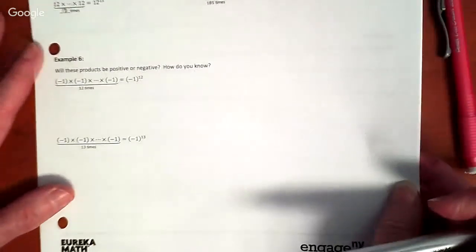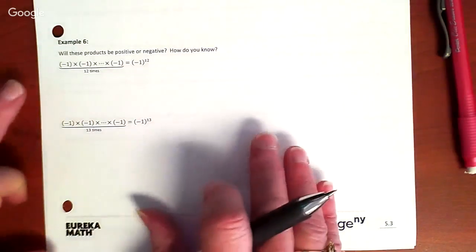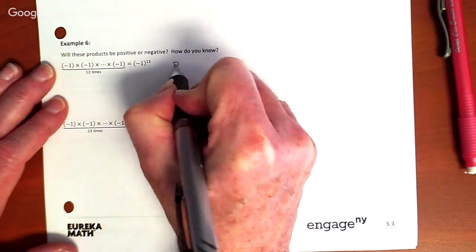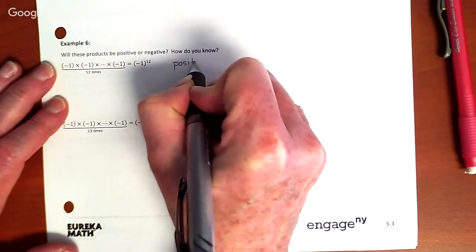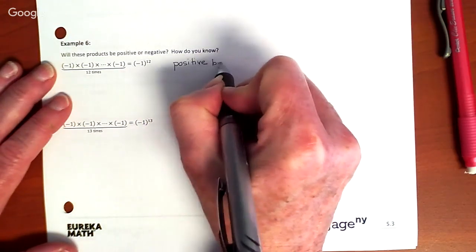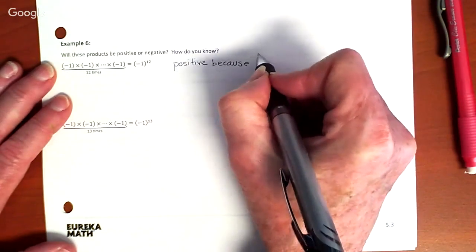Next we have, it says, will these products be positive or negative? And how do you know? Well, this top one is going to be positive, and it's because the power is even.